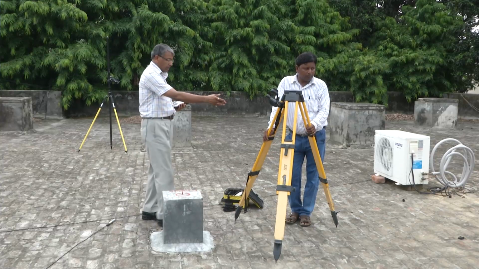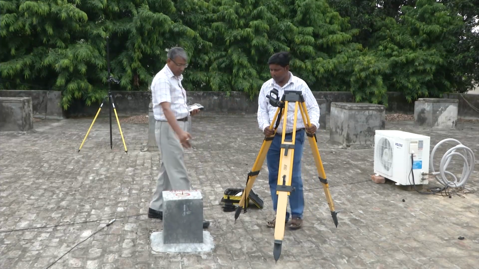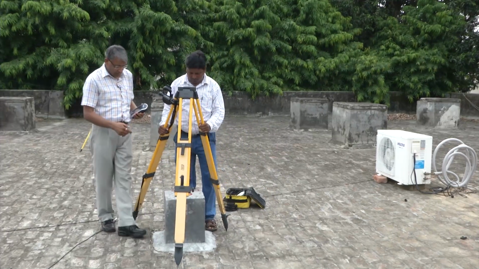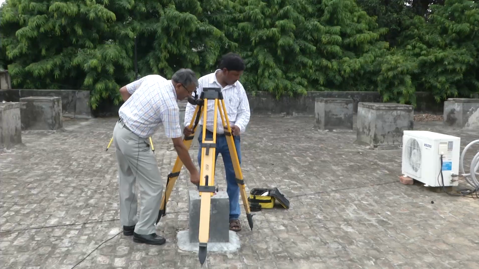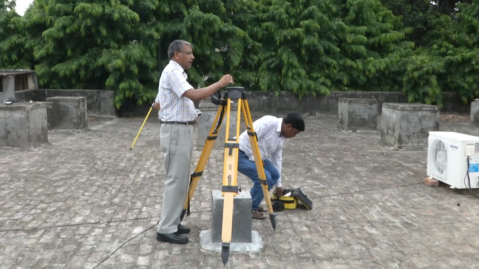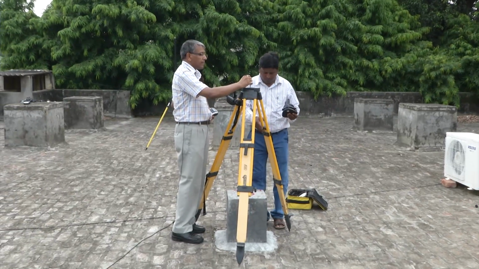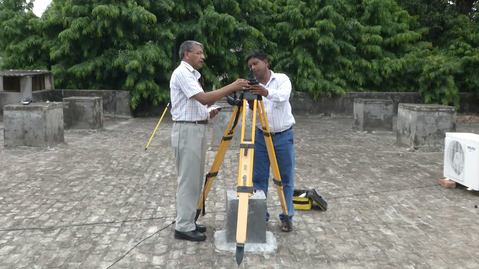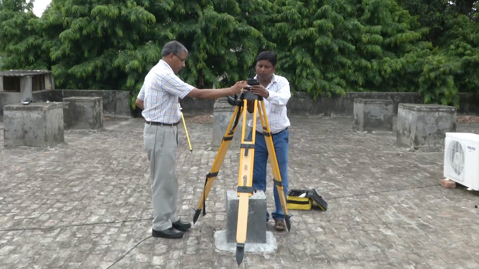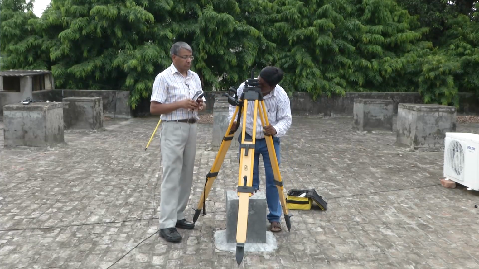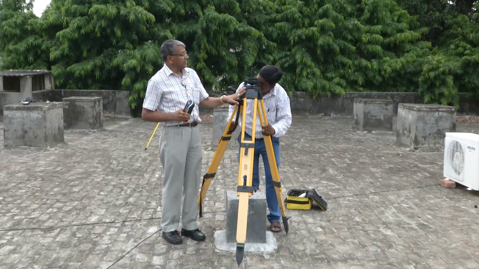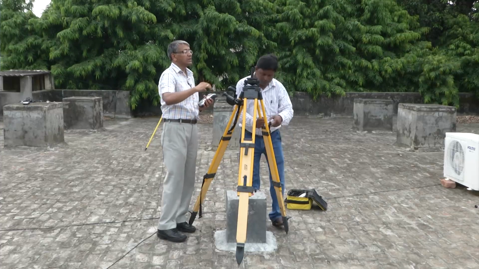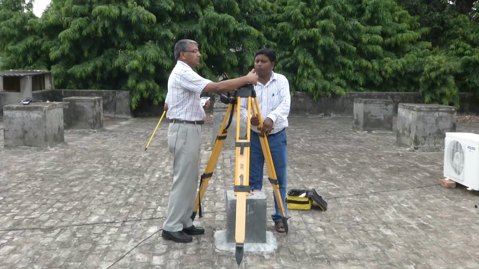As you know, that is the tripod stand which we have to set up just on the station point, and it is to be properly leveled as well as centered. So, we have centered it. Then this is the tribrach head which has to be fixed on the tripod head, keeping it level horizontally as well as looking through the optical plummet.